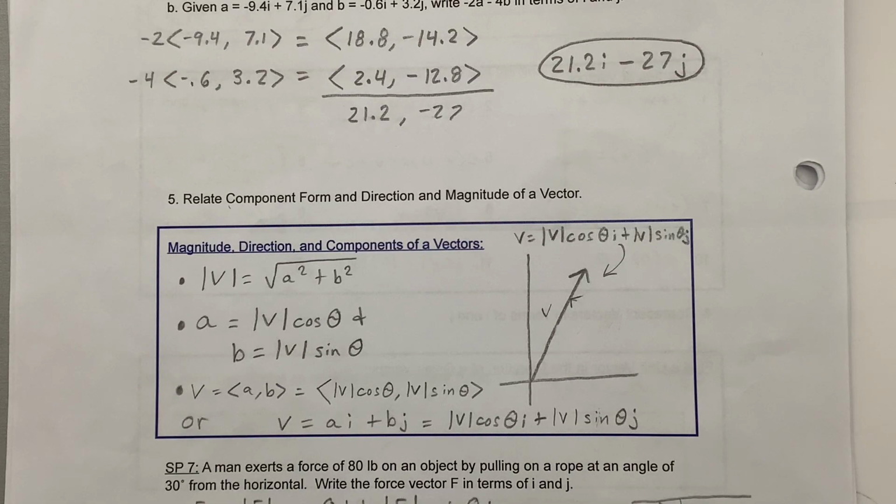Think of it as x is equal to r times cosine of theta. And then b is equal to the magnitude of v times sine of theta. Think of that as your y is equal to r times sine of theta. So we've taken the skills that we've known for the last couple of weeks, and now we're just incorporating magnitude with it. Because again, it's going to make a really nice connection for us today.